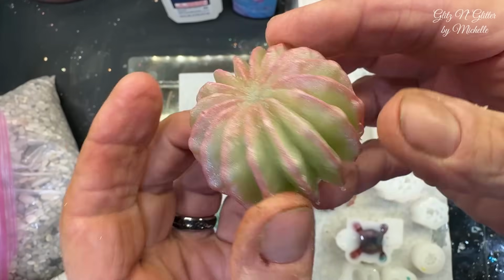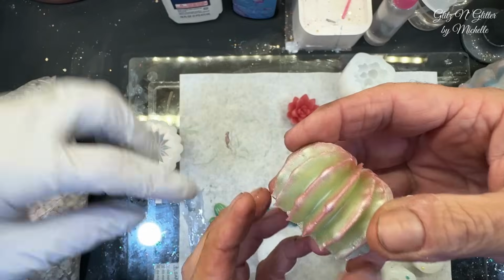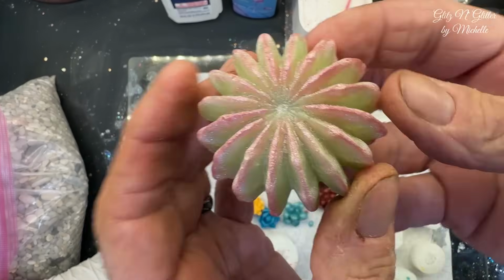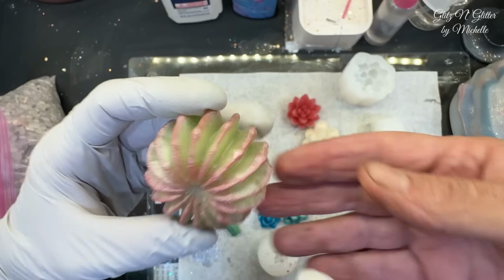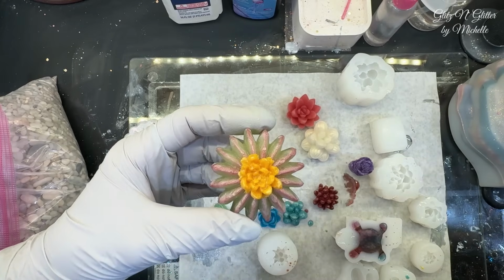How'd you do that? How'd I do what? How'd you get the pink on the edges like that? Well, I'm just that good. This is going to go like this. He has no idea.